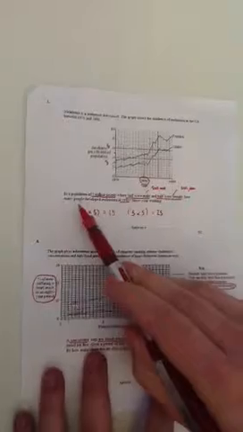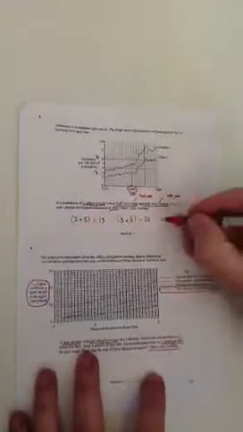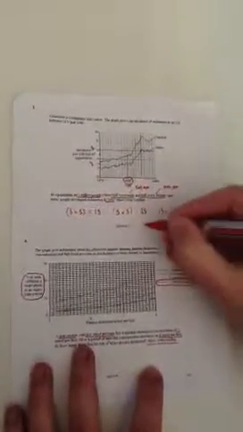And because they want the total number of people in the whole population of 1 million, you need to add that 15 and that 25 to give you a total of 40 people, and that is your answer.